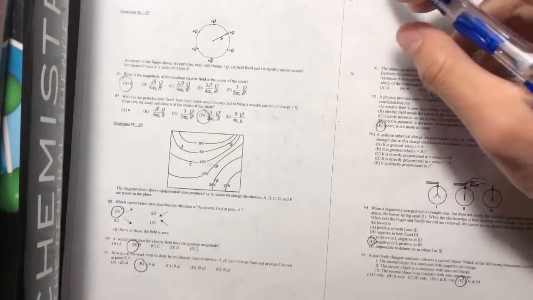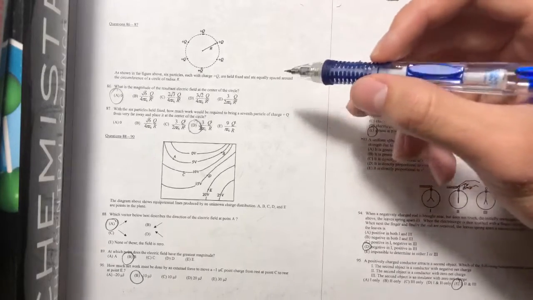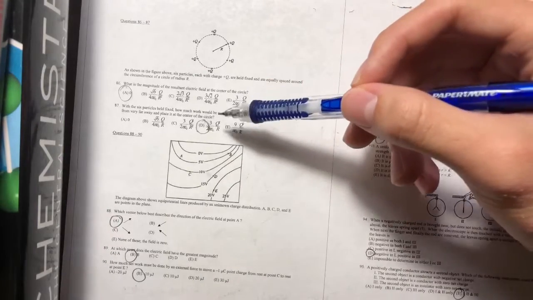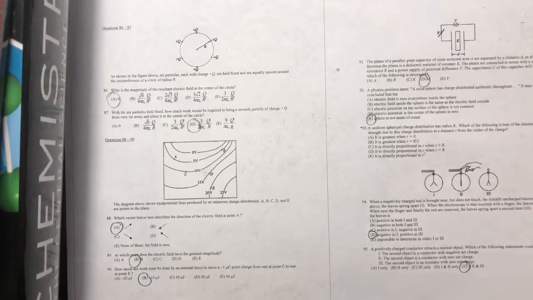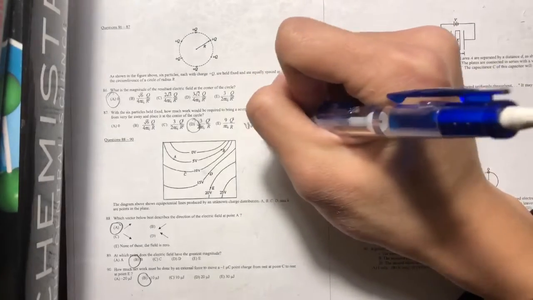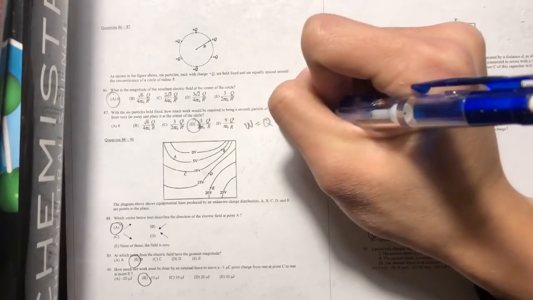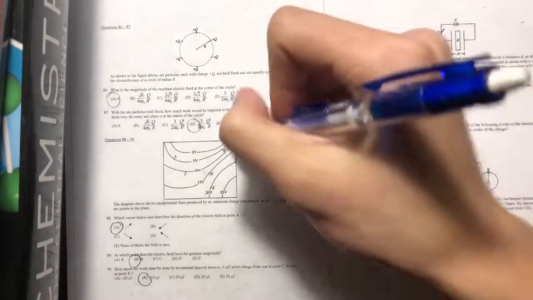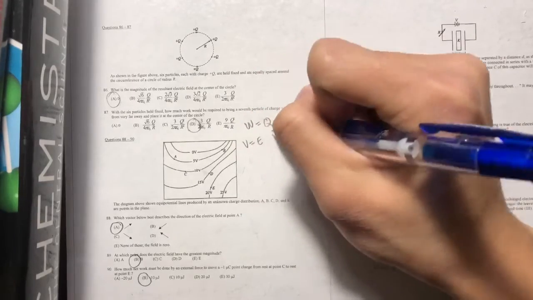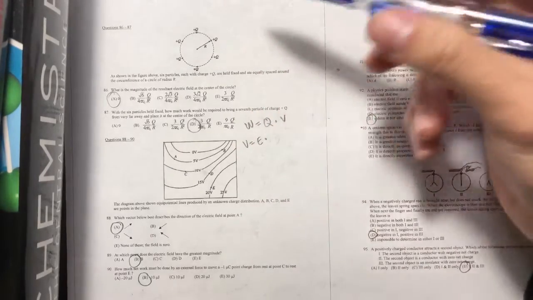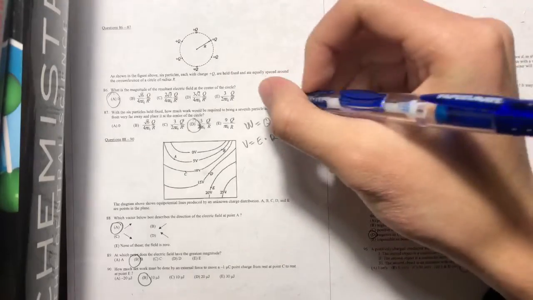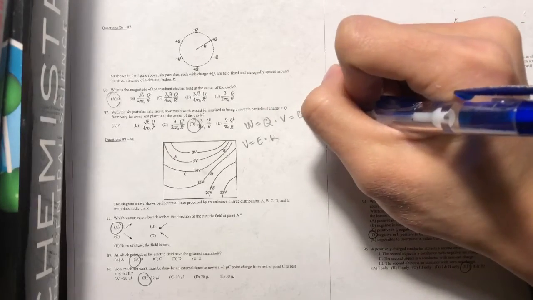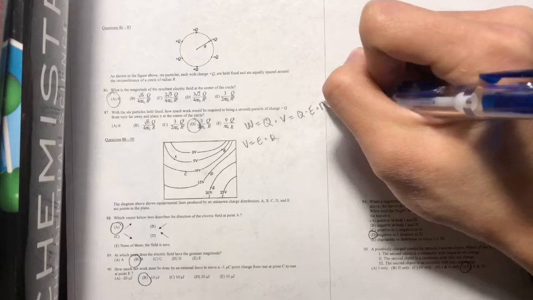Question number 87 asks for the amount of work that would be required to bring a seventh particle of charge Q from very far away and place it at the center of the circle. So for this question, we're going to use the equation W is equal to Q times V, electric potential. So V is equal to E, the electric field, times D, distance, or in this case, we're going to use R. So we just put this back into the equation, and we get W, work, is equal to Q times E times R.